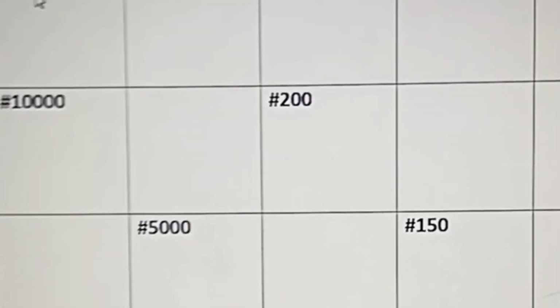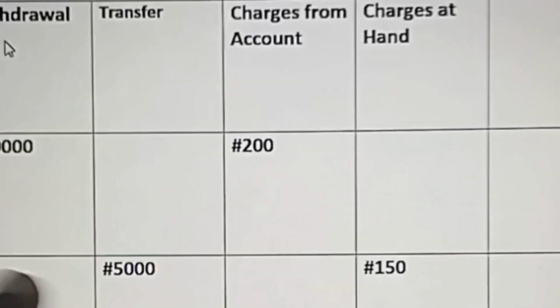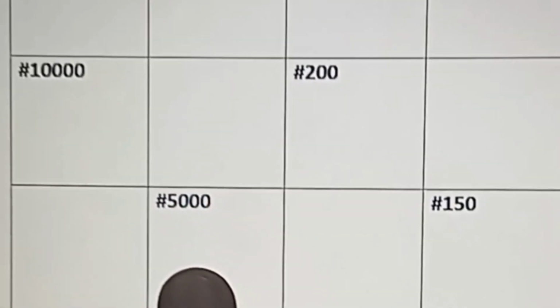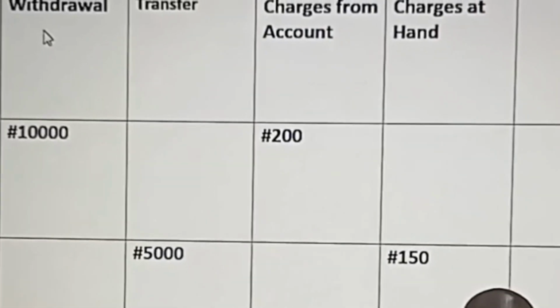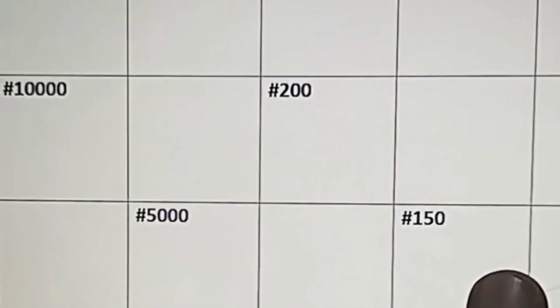Are you seeing this, guys? Very simple. Okay, so that means the 200 on the 10,000 is the charges from the account. Now when we come to transfer, so let's say a customer comes to transfer 5,000 naira and you decide to charge the customer at hand.